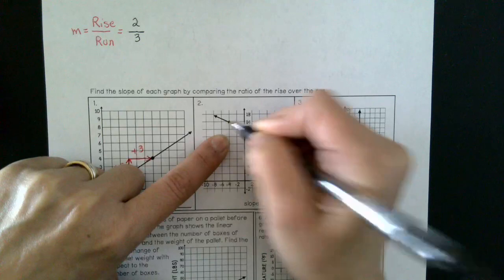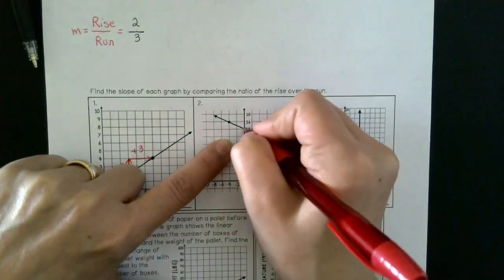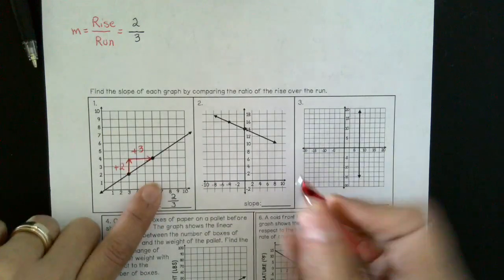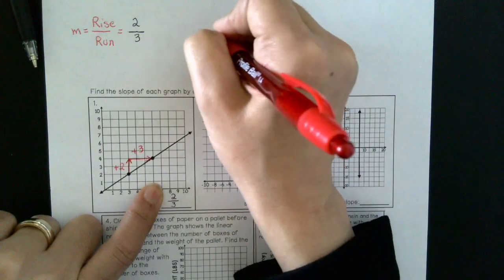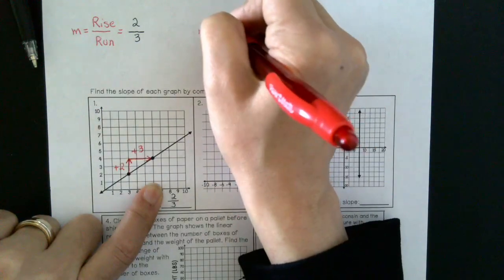So I'm going to choose this one, and I'm going to choose that one. Am I allowed? Yeah, these are 2 perfect points. Now I'm going to do my rise over run again.